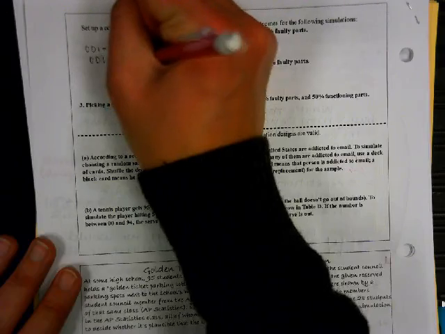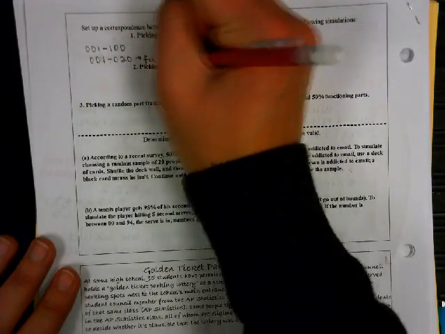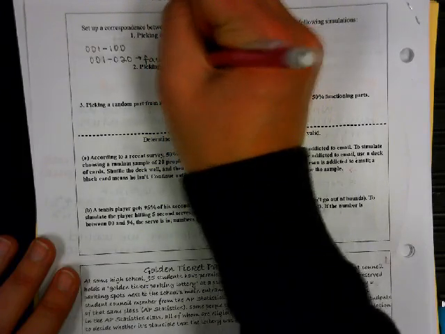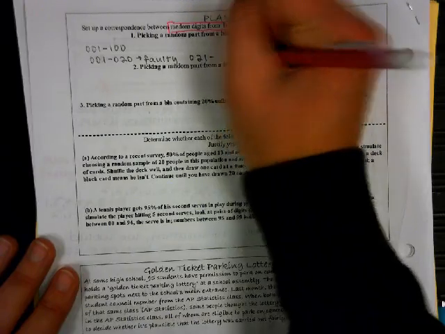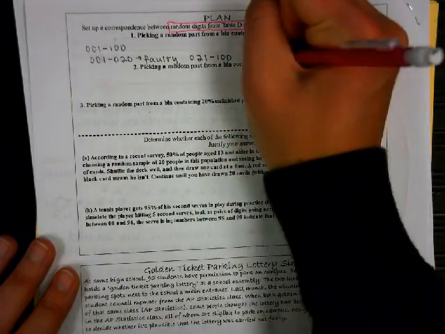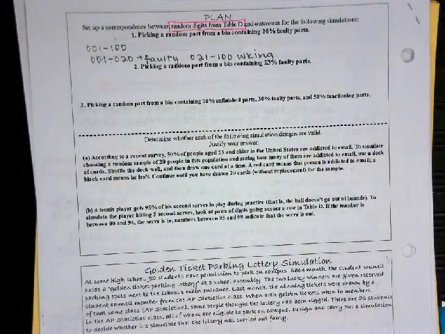And then 021 to 100 would be working. The only problem with that is that's a lot of numbers to read. I'm abbreviating working.